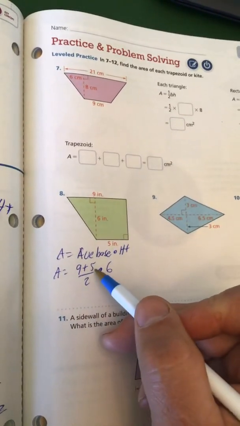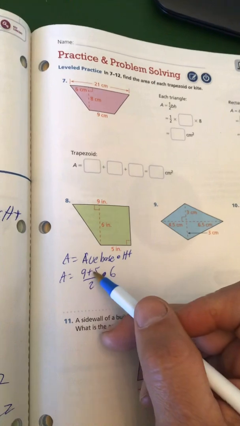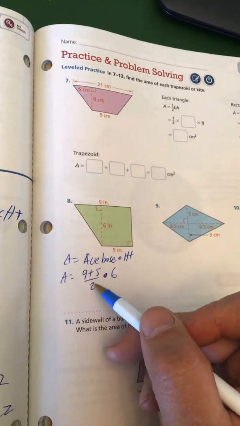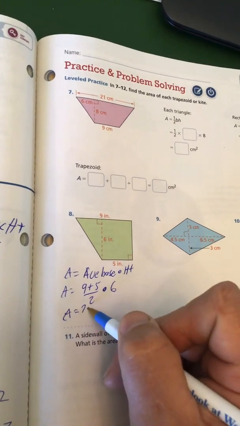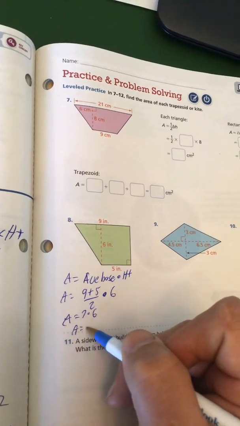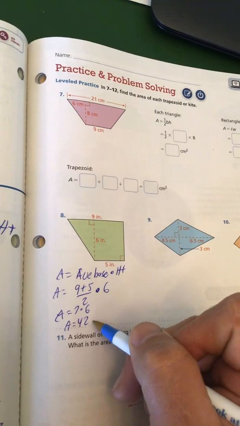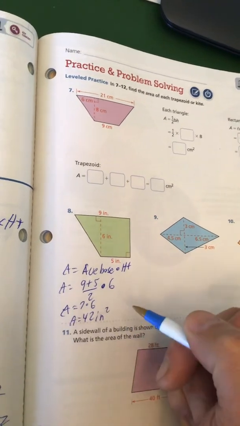What's the average of 9 and 5? Well, it's going to be 7, isn't it? Isn't it 14 divided by 2, 7, or isn't 7 in the middle? So it's just 7 times 6. The area of that trapezoid is going to be 42 inches squared.